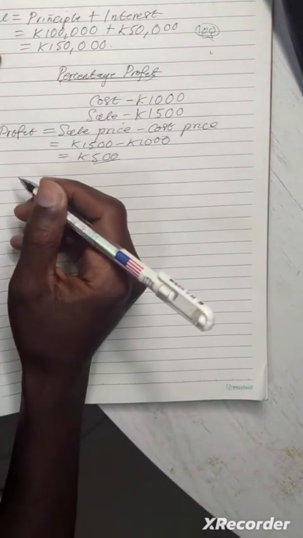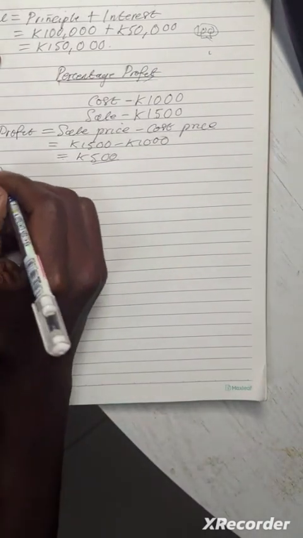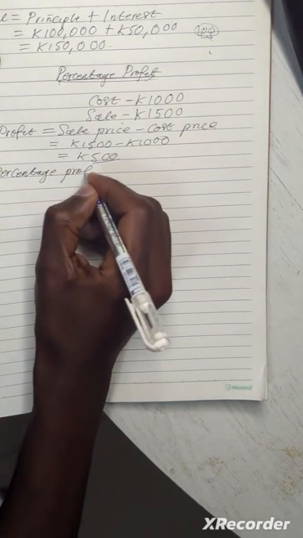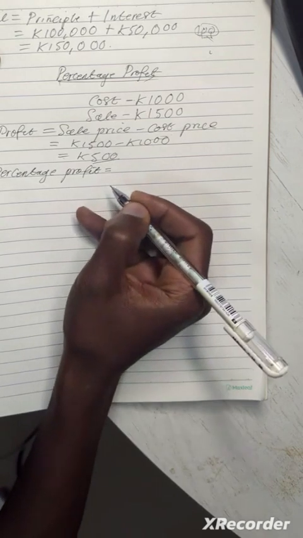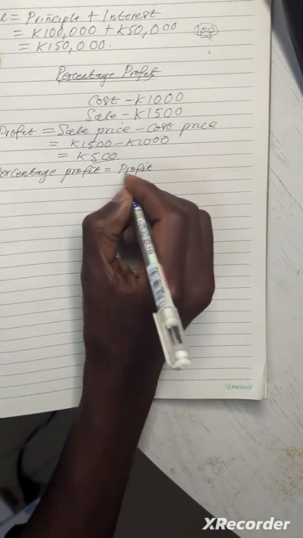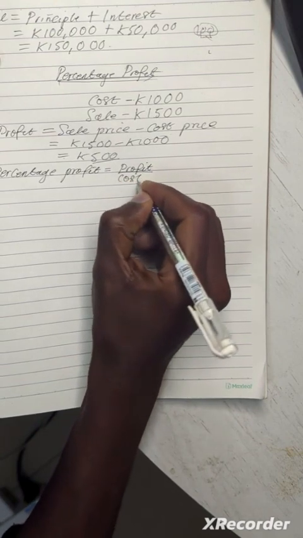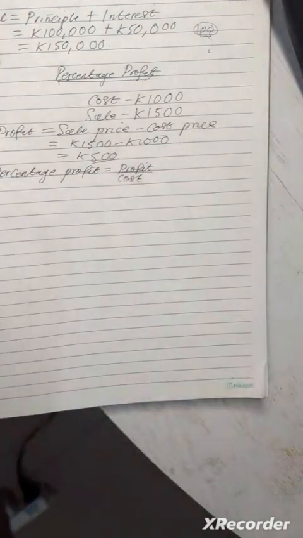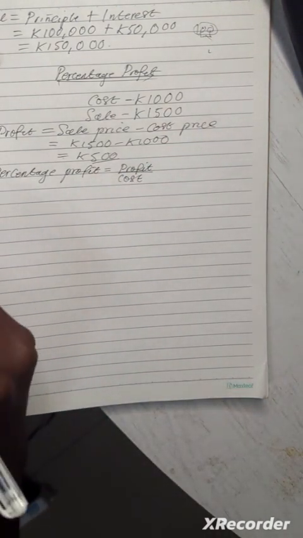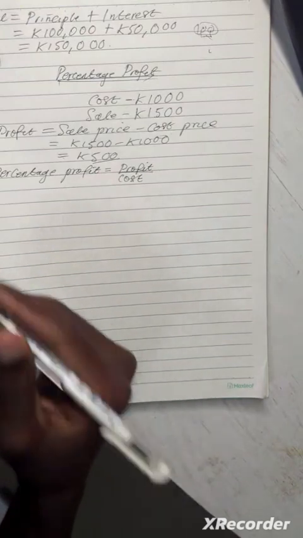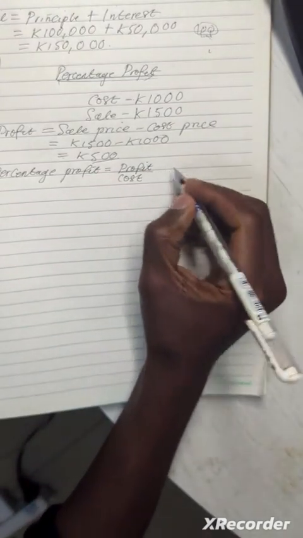Then what is the percentage profit? Percentage profit is just the profit expressed as a percentage, okay? So in short, percentage profit is profit over cost, okay? Profit you've made over the amount you bought it at, because percentage profit, we use it to compare with the actual money we bought something at, so that we see if what we did was worth doing, or if it makes sense.